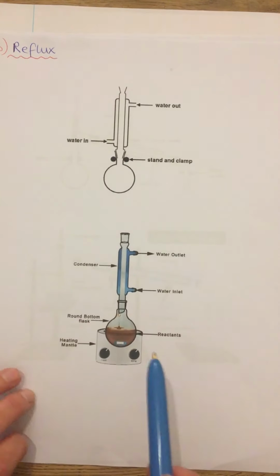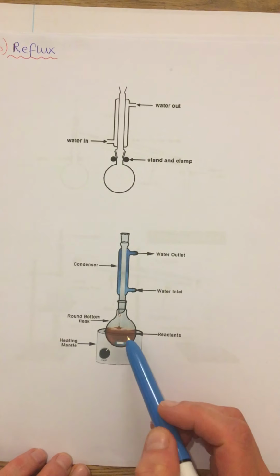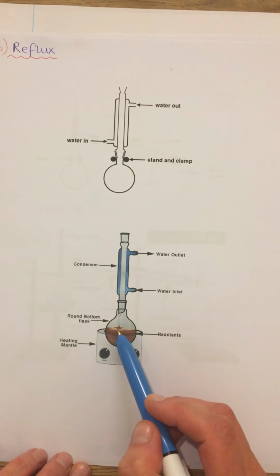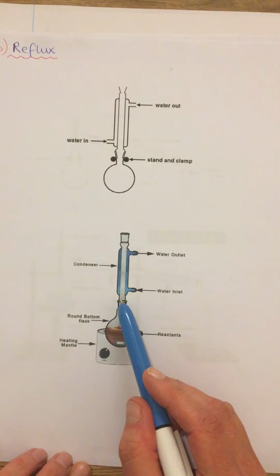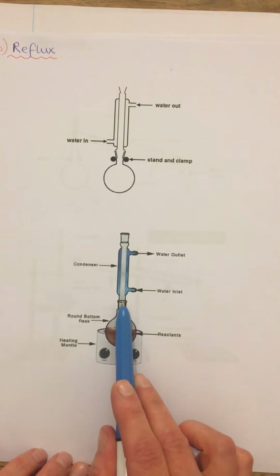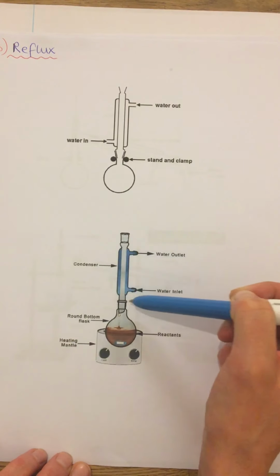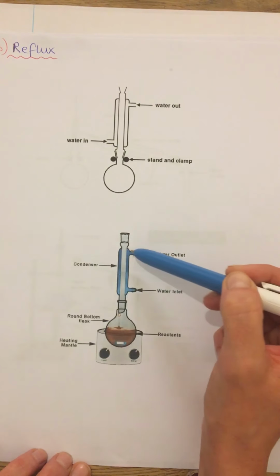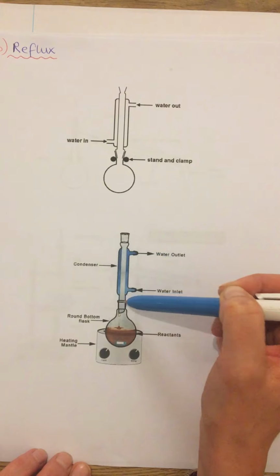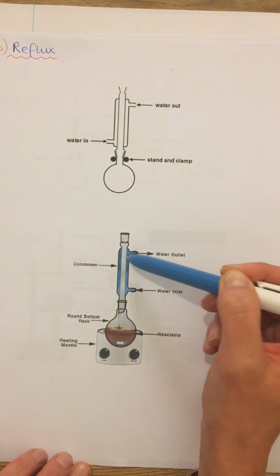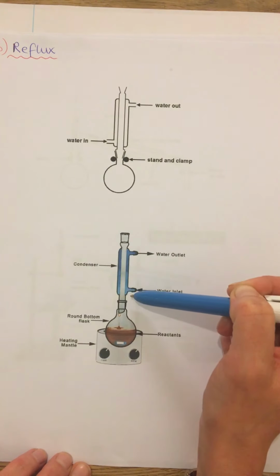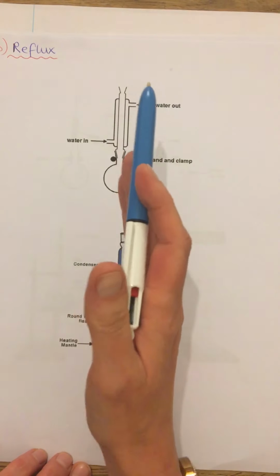So what this process does is, as it heats, the aldehyde forms first and it evaporates and turns into a gas, and it would start to rise up into this area. Now you can see here that we've got a condenser, but this time the condenser is in a completely different position to what it was when we were doing the previous method, the distillation. Here, the condenser is in a vertical position.